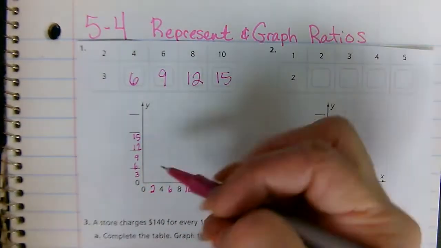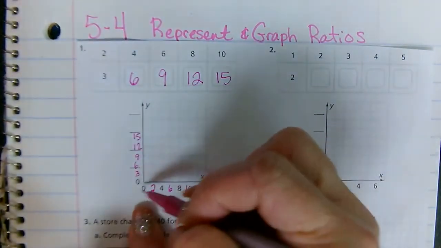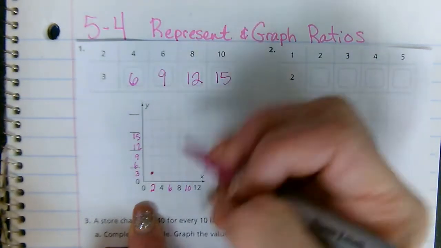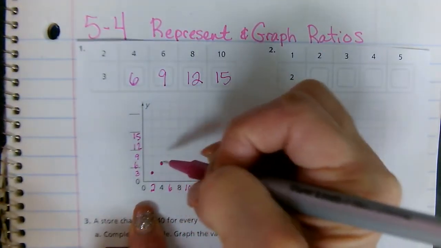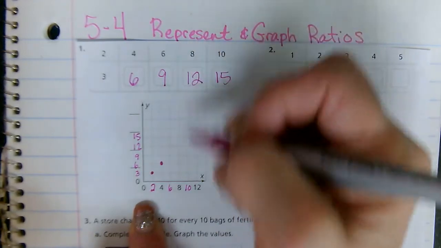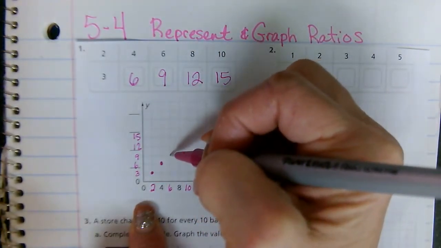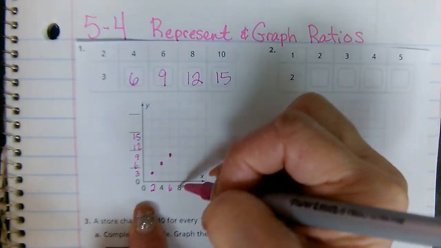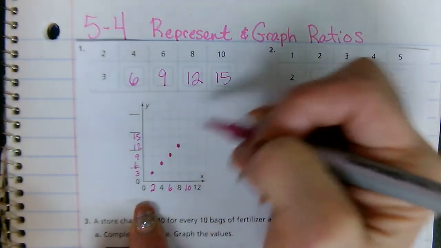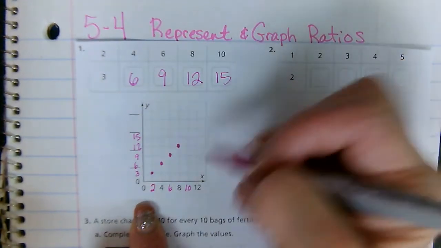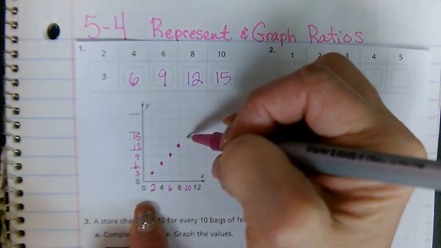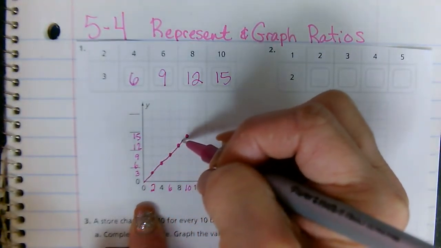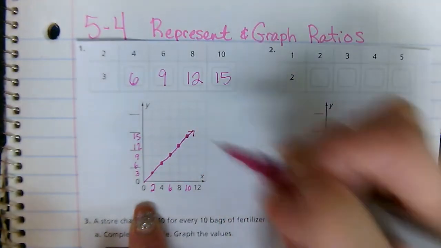And if we were to graph it, then the first one would go to the right 2 up 3. The next one is to the right 4 up 6, to the right 6 up 9, to the right 8 up 12, and then you go to the 8 here up to the 12, and to the right 10 up 15. And we can draw from 0 a line through all of these points and show it goes on forever.